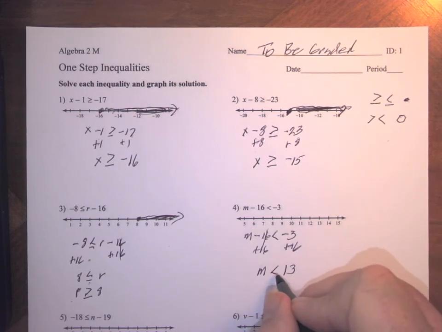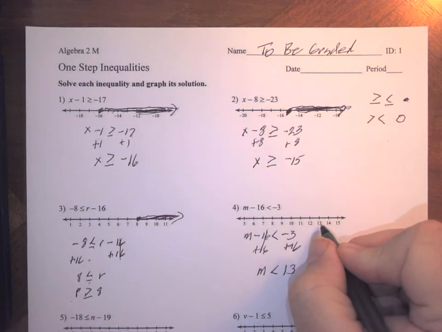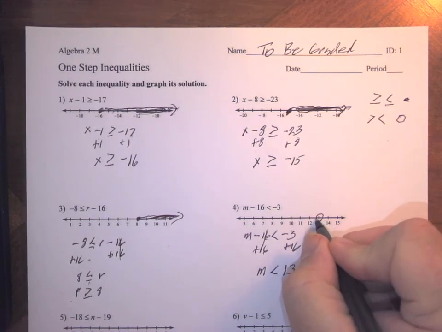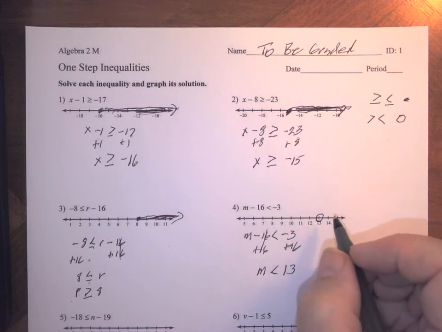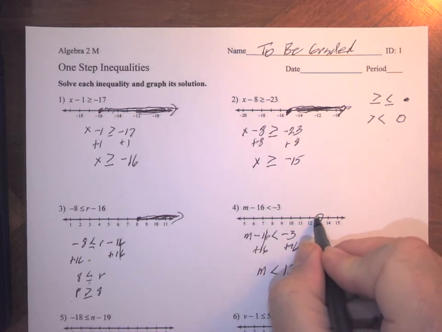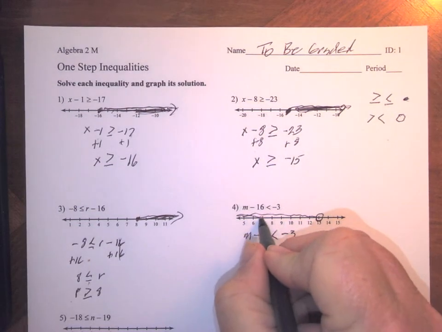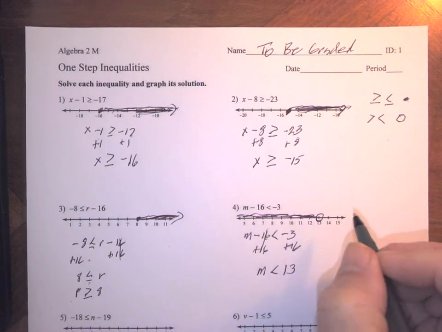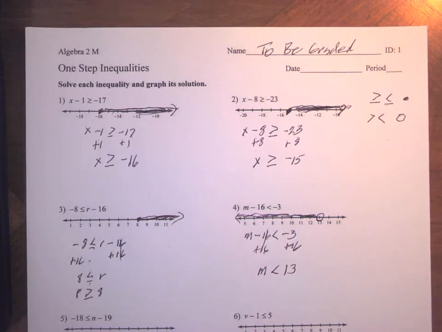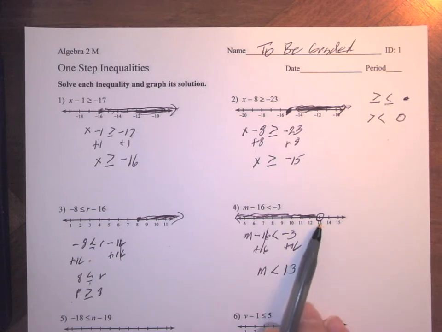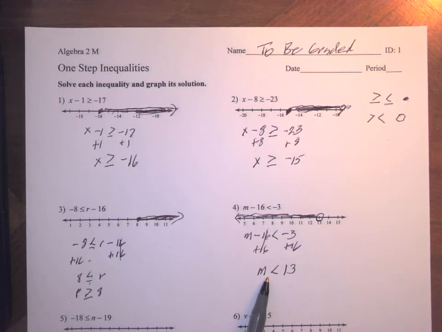So since it's just the less than sign, we're going to put a circle around 13, and everything that's less than 13 is the answer. The key here is 13 is not included when m is less than 13. 12.99999 forever is included, but 13 is not included in the set.